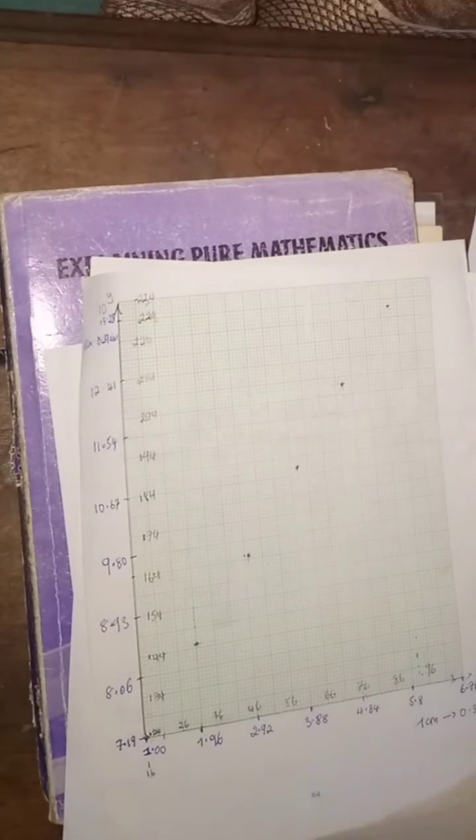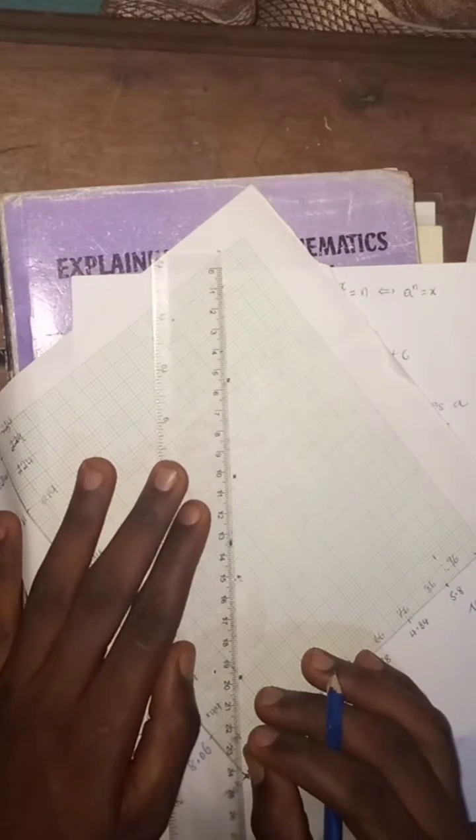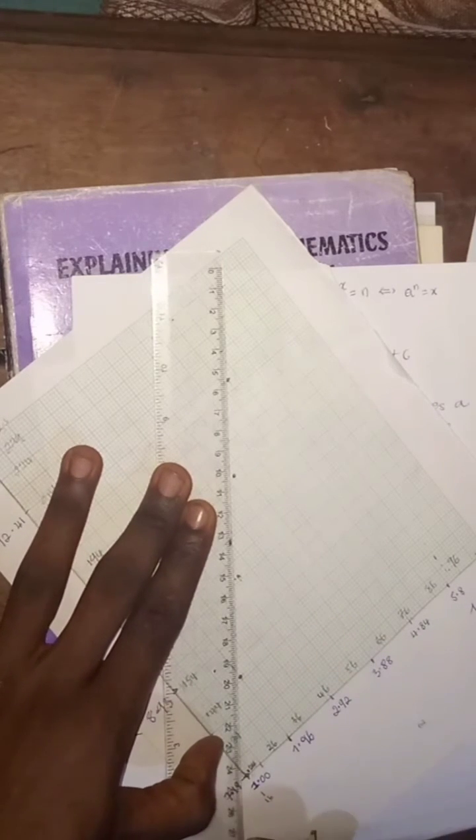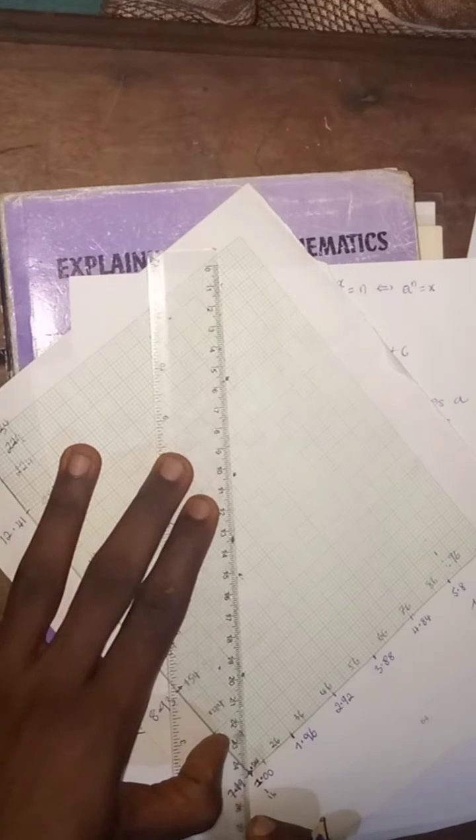Now, that is how the graph has been plotted. From here, I will link up these points with a straight line. Draw the line with a sharp pencil, and you draw the line once.